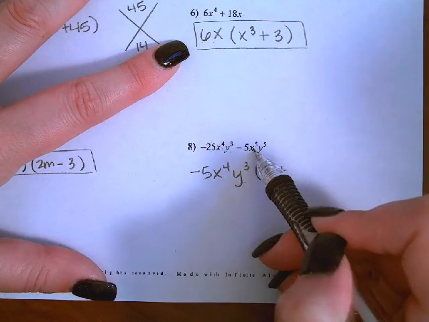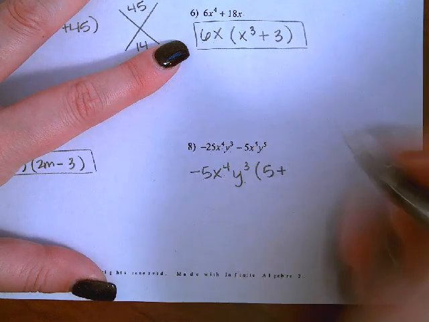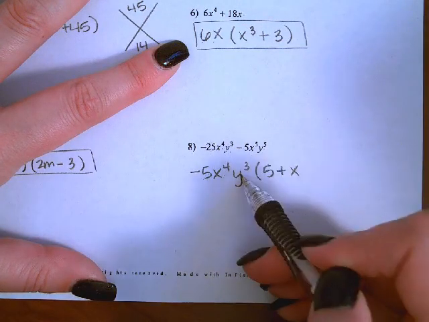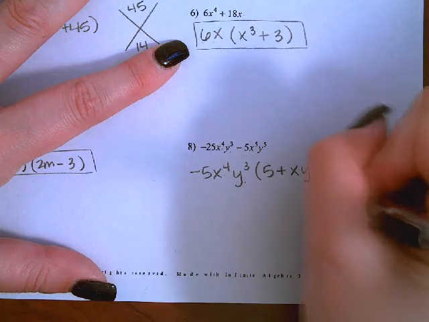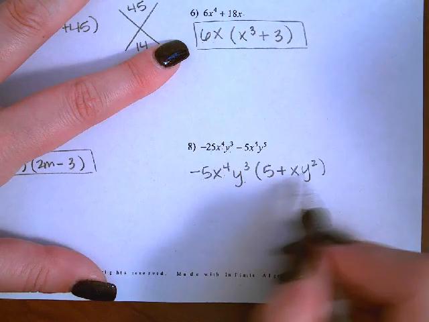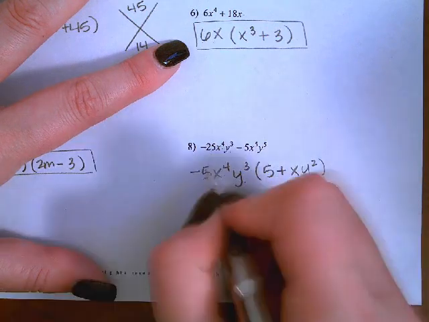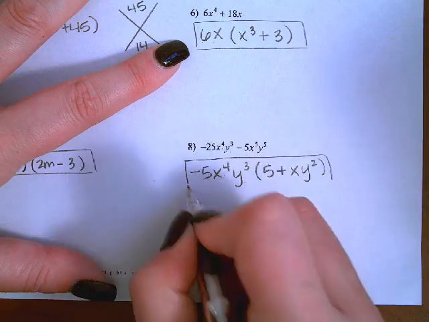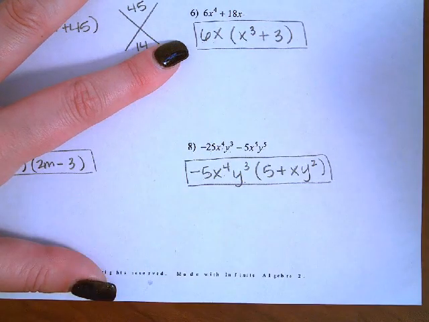X to the 5th, I took out x to the 4th, so I need 1 more. Y to the 5th, I took out y to the 3rd, so I need 2. So xy squared. This doesn't look like anything. That doesn't look like difference of squares. That doesn't look like sum or difference of cubes. It's not a trinomial. So that's how I know that I'm done.